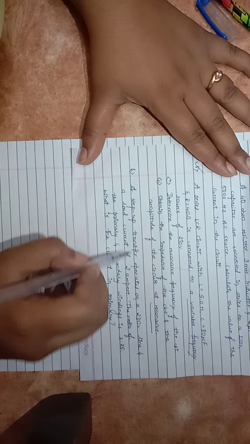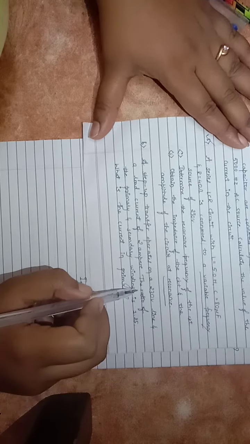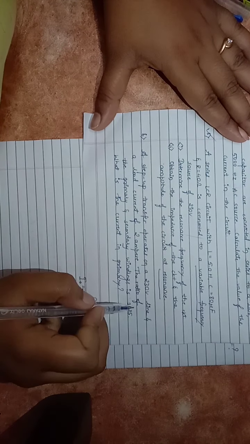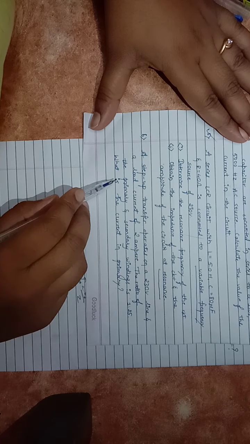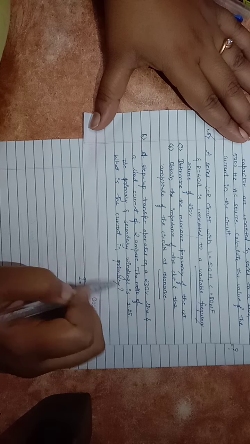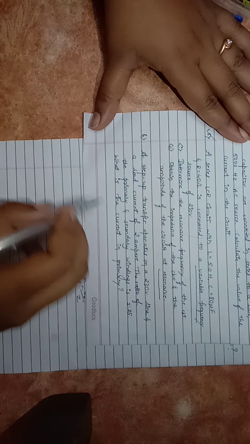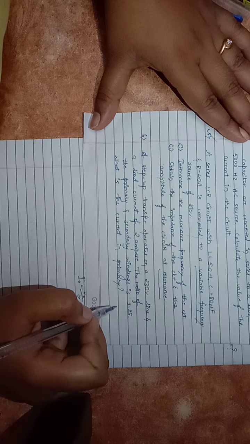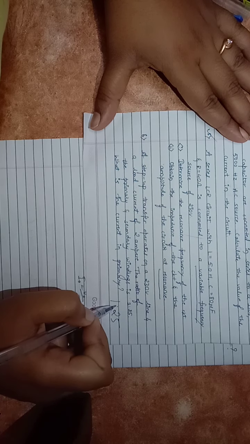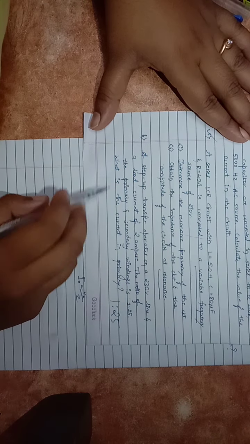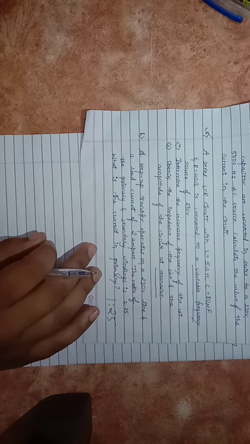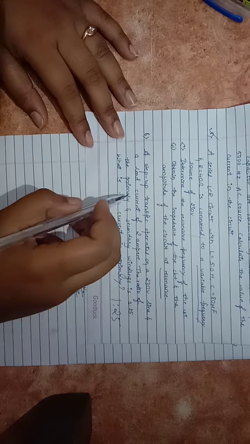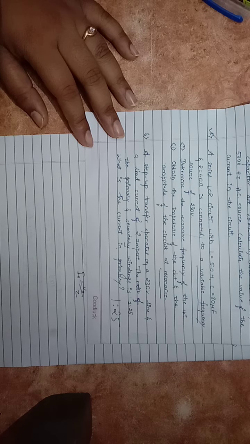A step-up transformer operates on a 230 volt line and a load current of 2 ampere. The ratio of the primary and secondary windings is 1:25. What is the current in the primary coil? Okay, so they have asked about a step-up transformer arrangement.